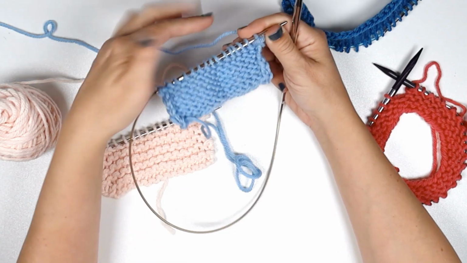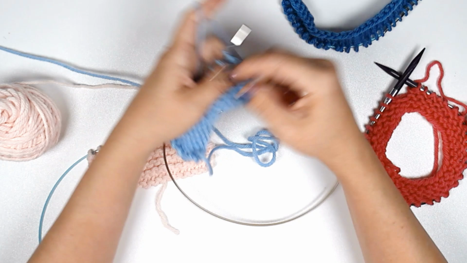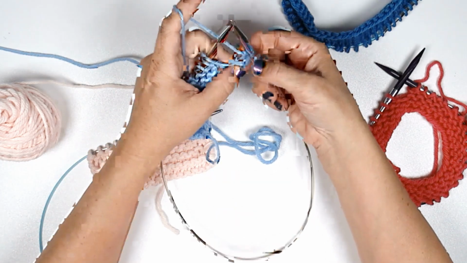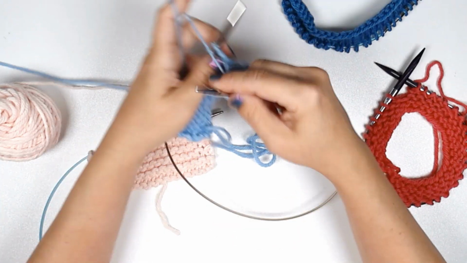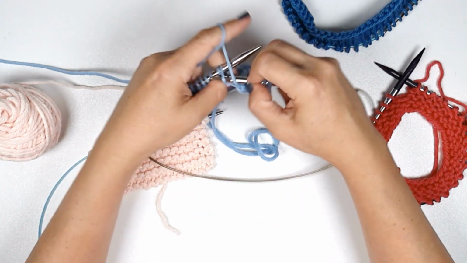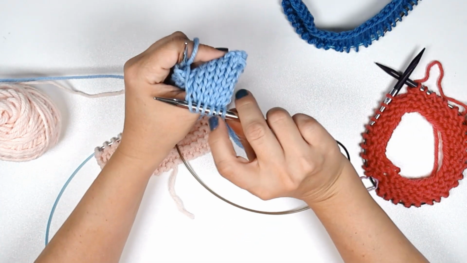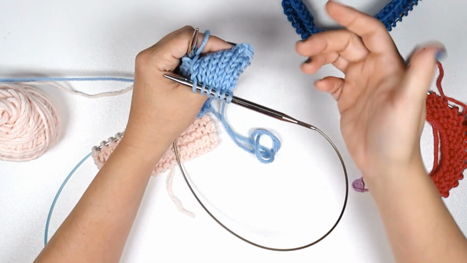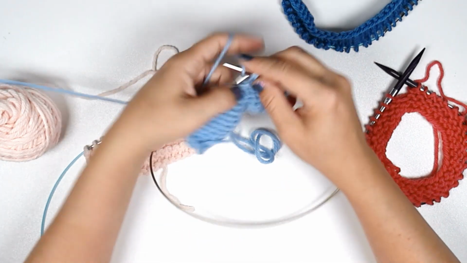And in order to get stockinette, I have to purl those stitches, because as I purl, I'm bringing the bump in the front or towards me, which is this side of the work here. This is the bumpy side in stockinette, and the flat side is going to the back for the knit side.